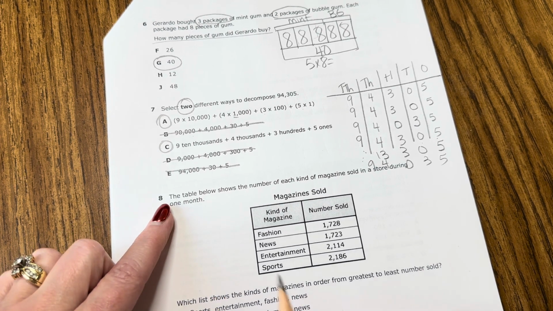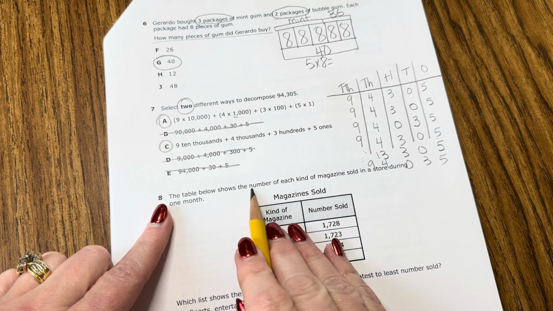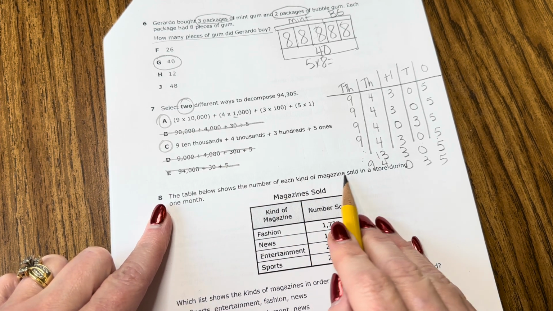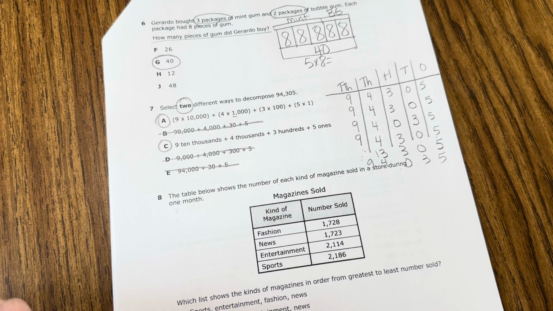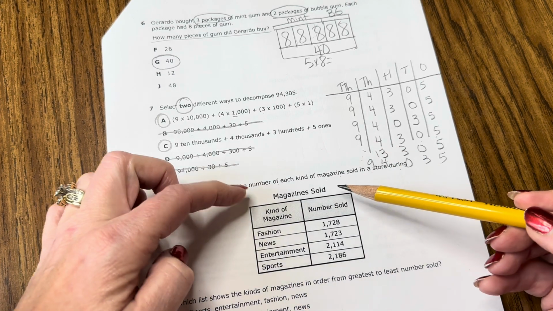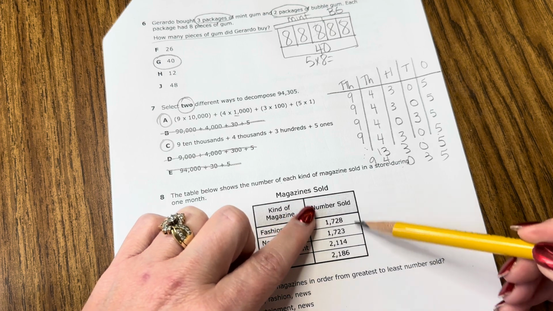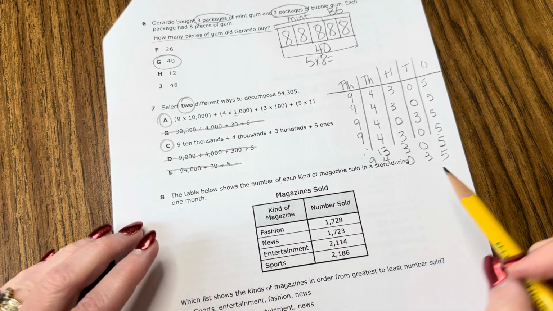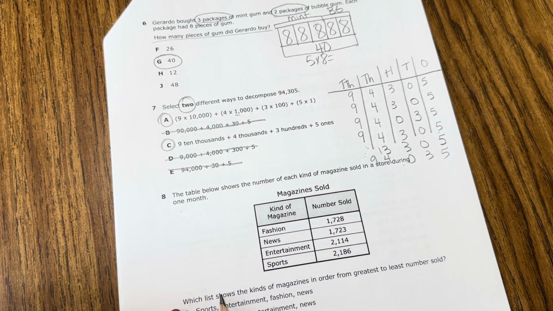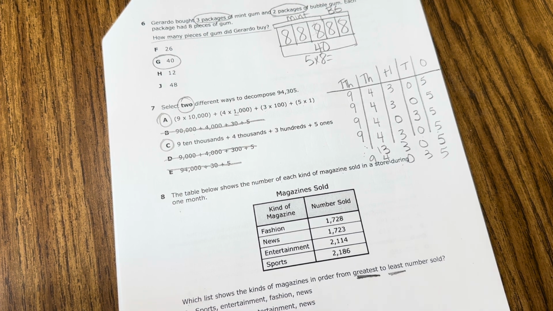Number 8. The table below shows the number of each kind of magazine sold in a store during 1 month. Here's our magazine sold, which kind of magazine it is, and how many are sold. The question is, which list shows the kinds of magazines in order from greatest to least? So I'm going to go from big to small. So I'm looking for the biggest number first.